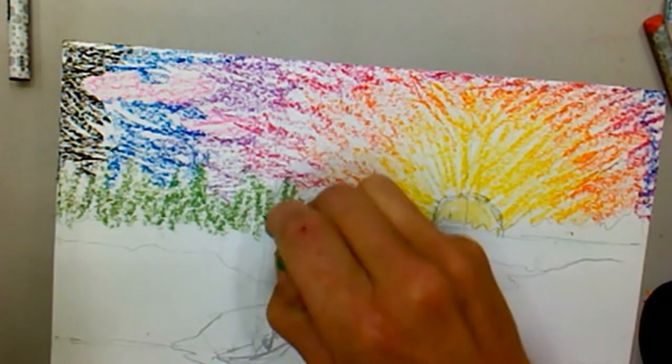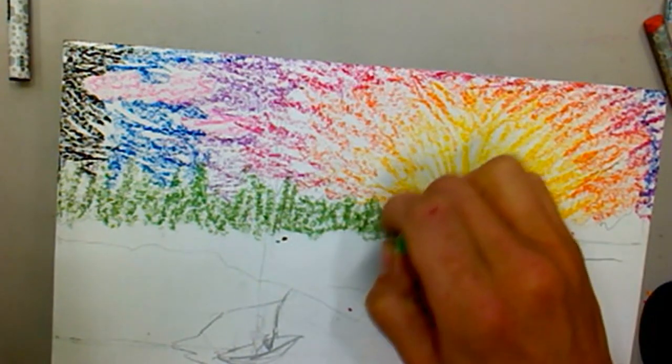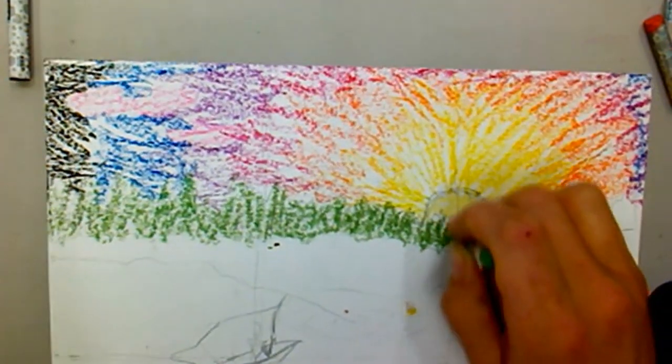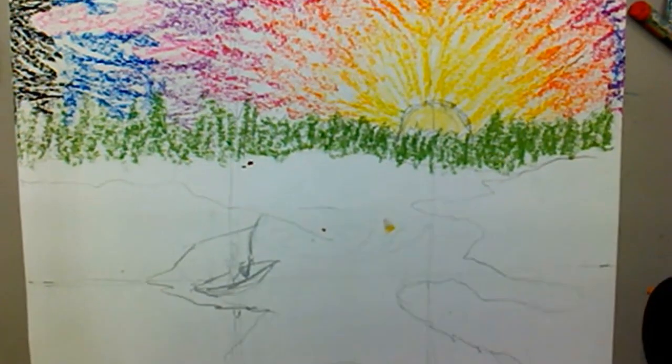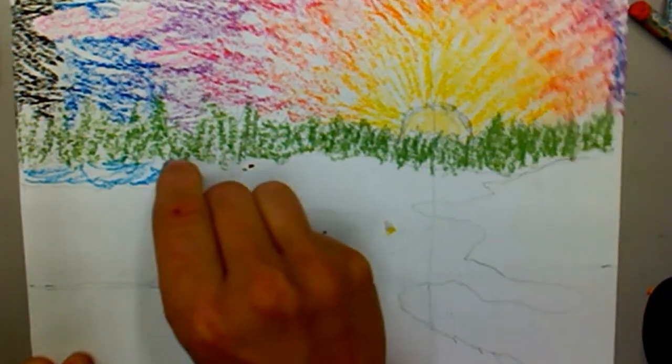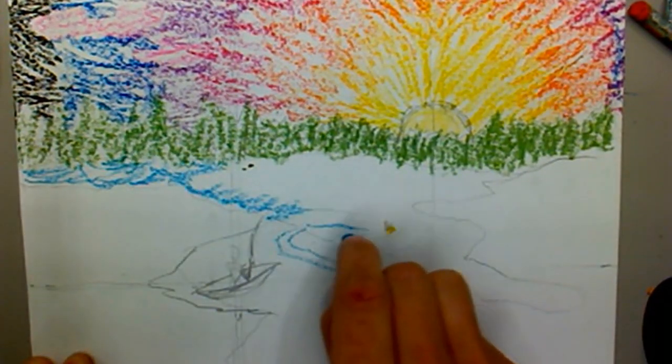Now in our tree line, we're using a scumbling texture, and I'm using a nice sort of foresty green as the base for that. I'm using a little more control over my texture right near the sun, and a little bit more erratic marks on the other sides.